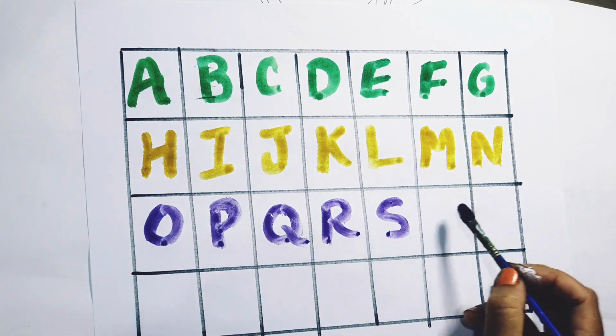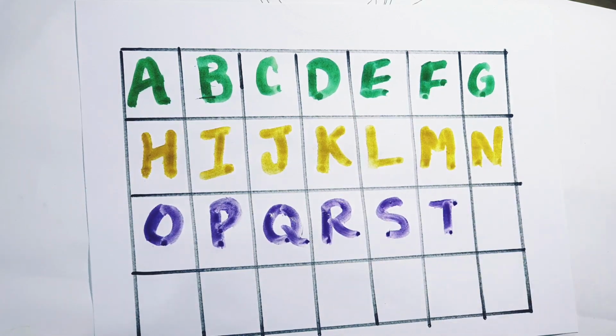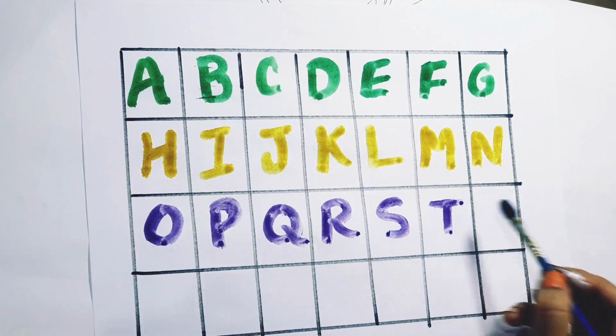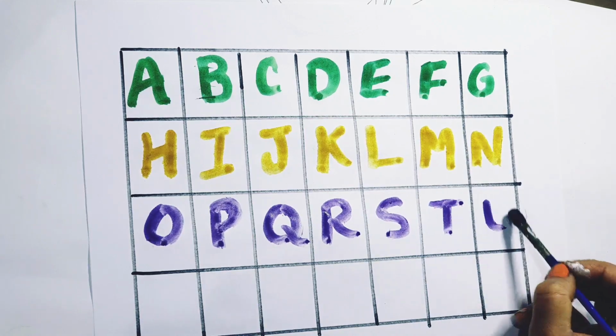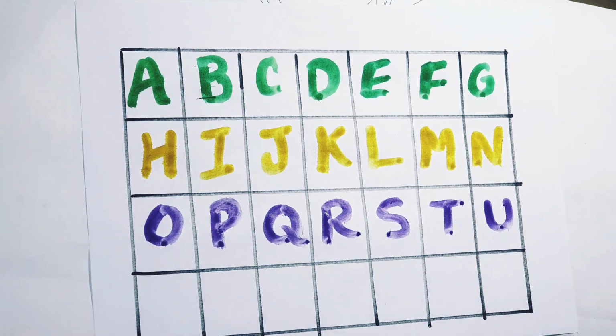S for sister. T for tomato. U for umbrella. Blue color.